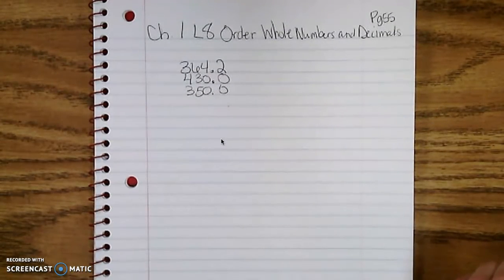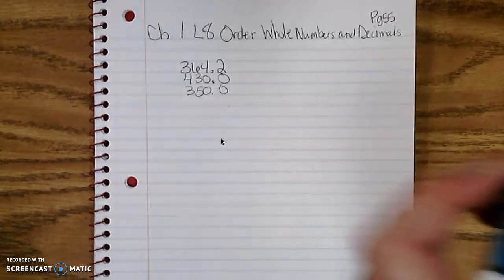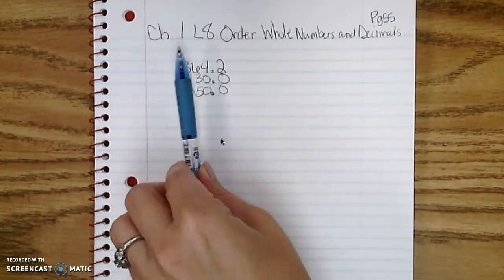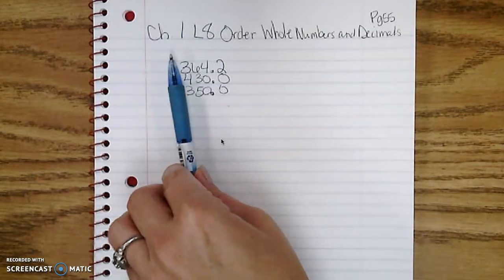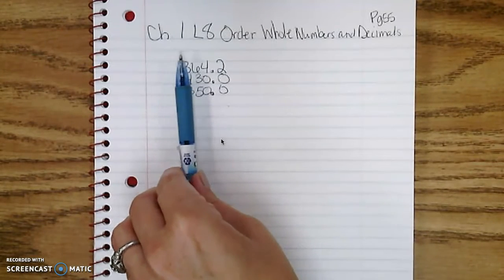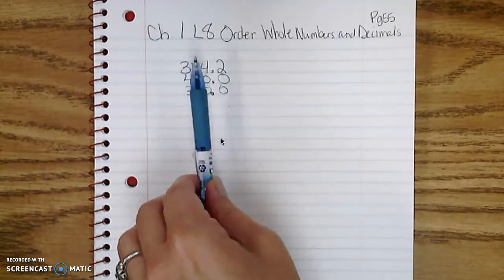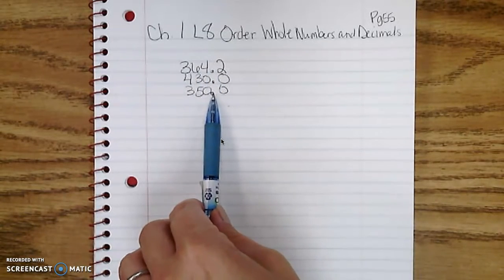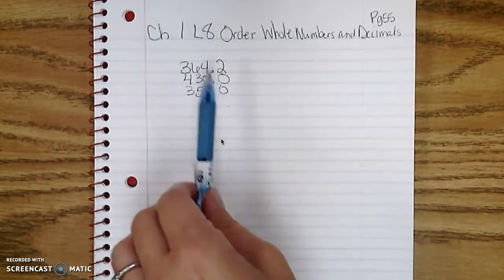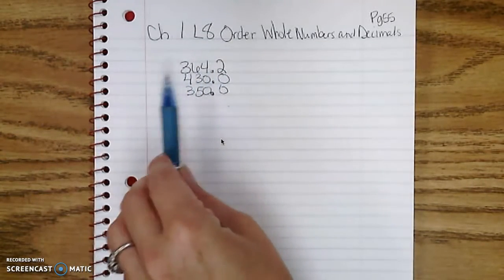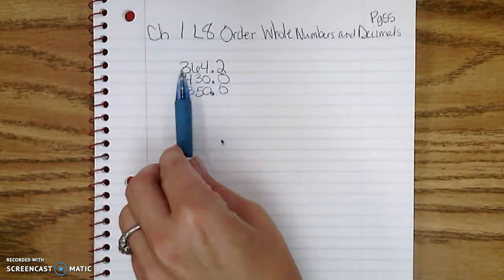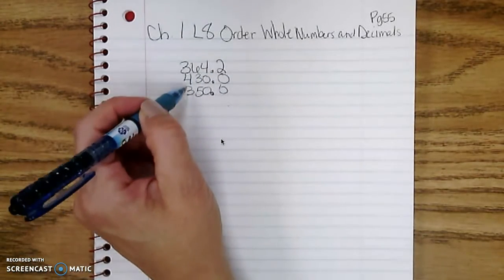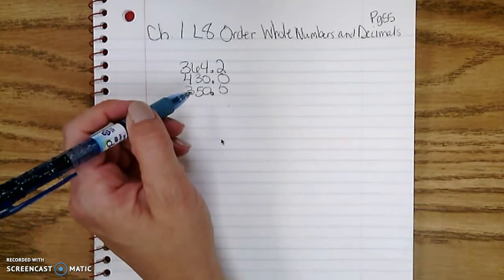So first thing we do is we put them in what I call a stack, meaning that each of the place values is stacked above each other. So here are the 100 millions, the 10 millions, the 1 millions, those decimals, and then the tenths place. So I called them millions, but they're really the ones, the tens, and the hundreds. And we are going to always start in the greatest place value on the left.